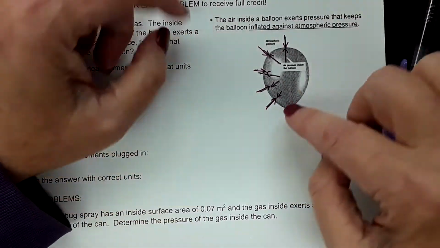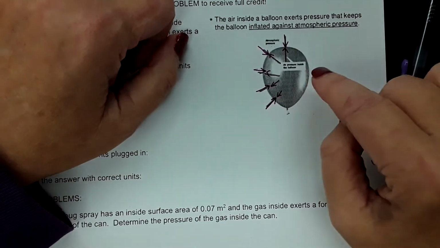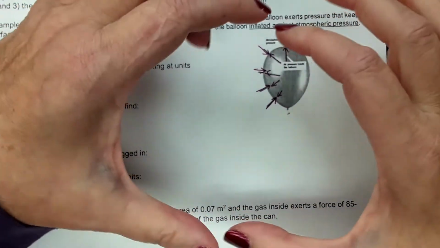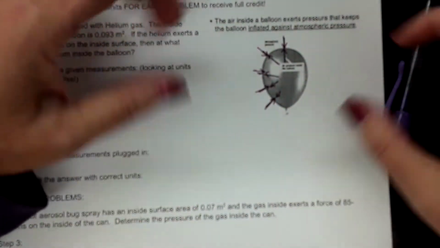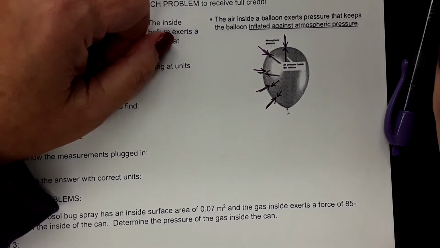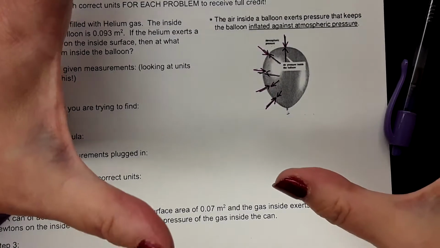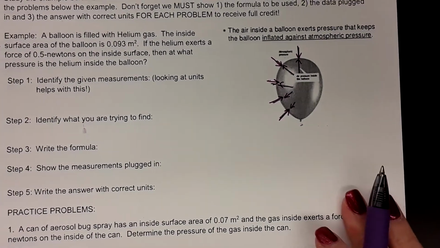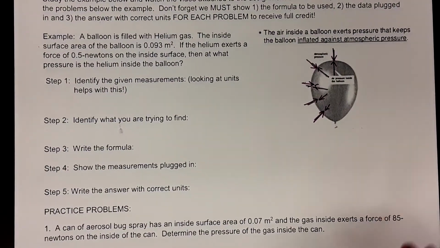At some point, the air pressure outside is so small that the helium pressure inside expands the balloon to the point where the elasticity of the material cannot stand the strain, and it pops. That's what happens when a balloon rises through the atmosphere. Kind of cool.